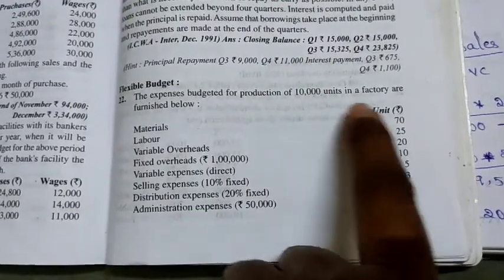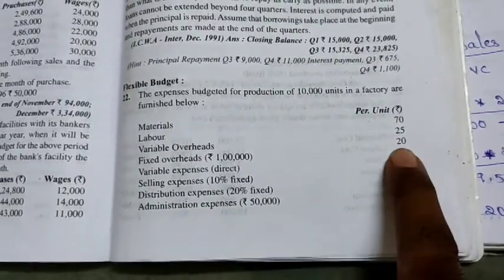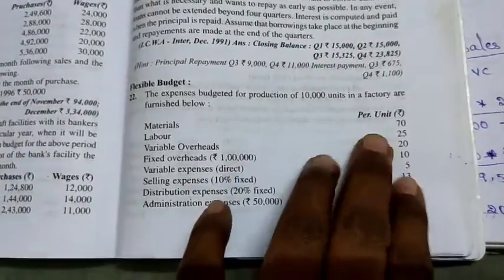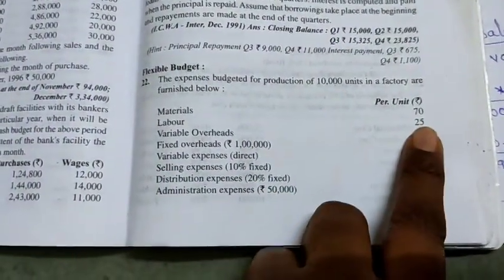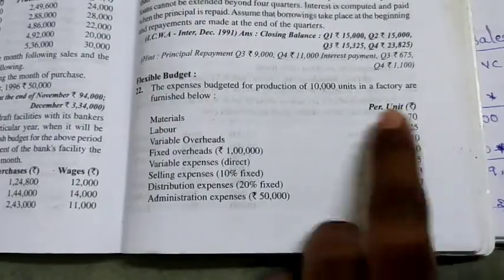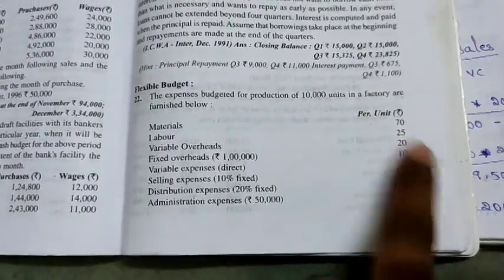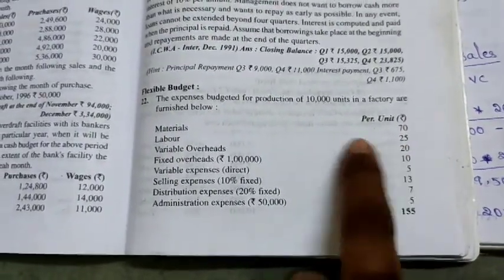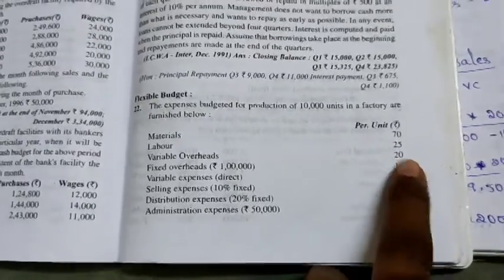10,000 into 70, 10,000 into 25, 10,000 into 20, for 10,000 units. So 10,000 units into per unit gives us the values. So for 6,000 units or 8,000 units it is the same. 6,000 into 70, 6,000 into 25, 6,000 into 20. In that way you can calculate here.